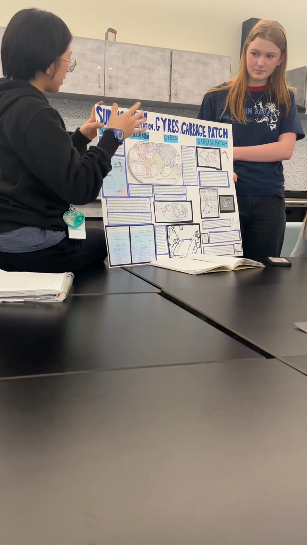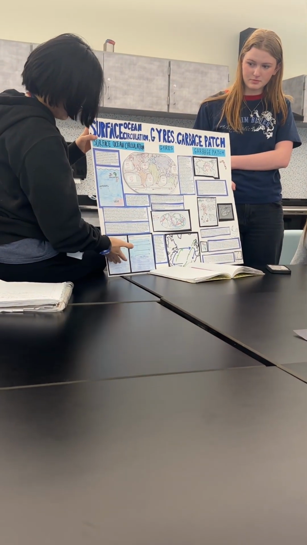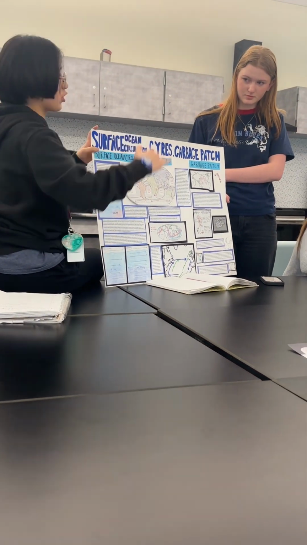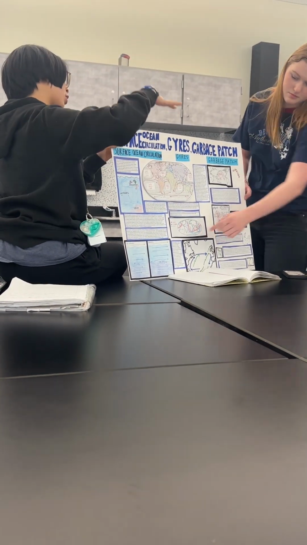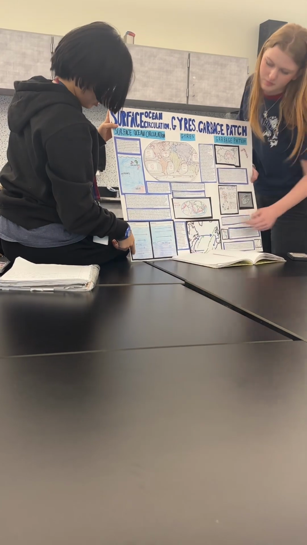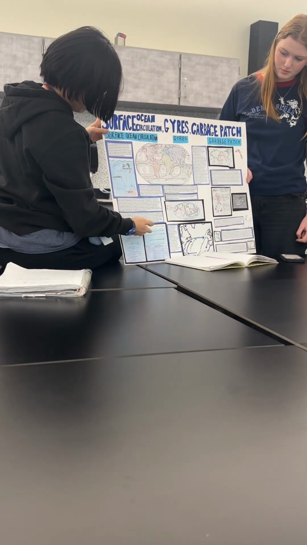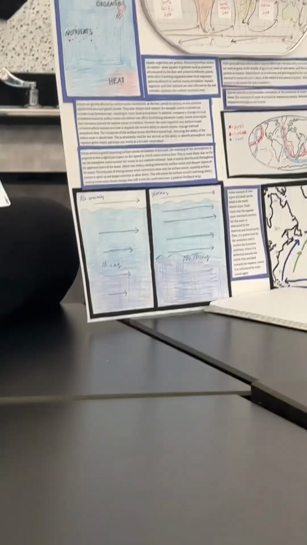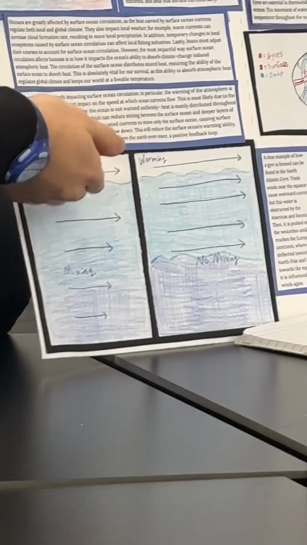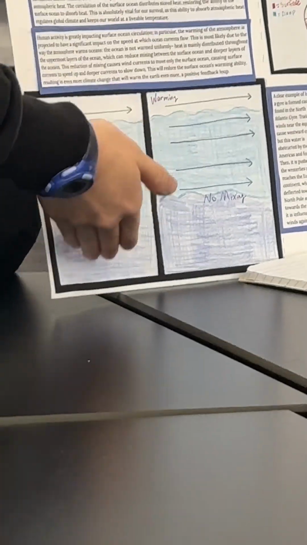Basically, heat is distributed unevenly throughout the ocean, heating the uppermost parts of the ocean first. Wind currents also affect the ocean unevenly.